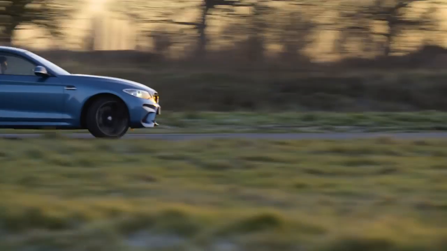It's good. She's a beauty, mate. And I've got cruise control on as well. I've managed to put that on somehow. Drift control, right?